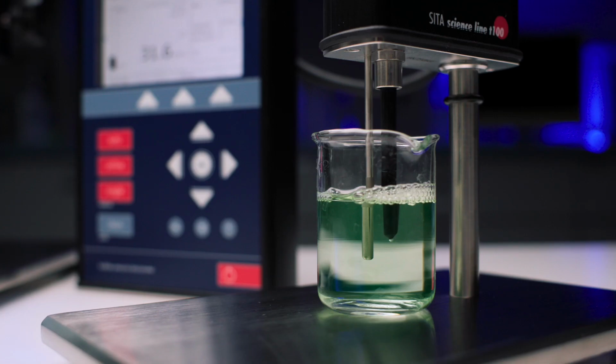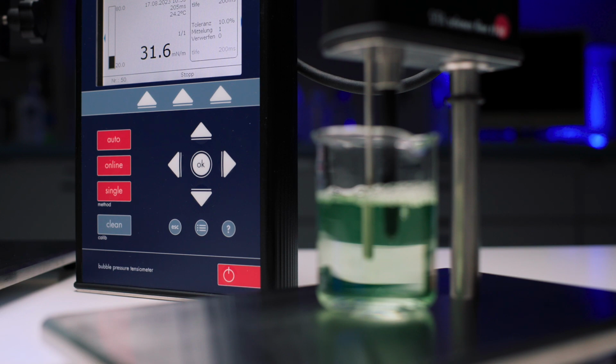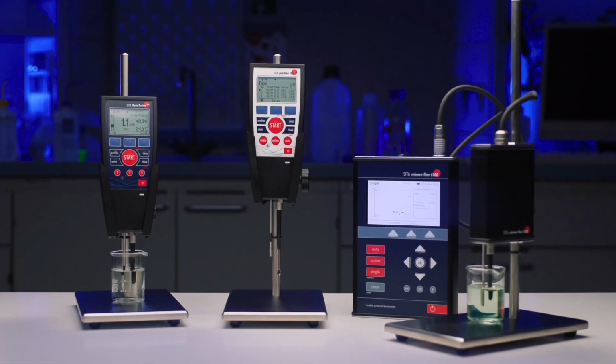In industry, precisely these effects are needed. For example, in electroplating or industrial parts cleaning. Precise concentration control ensures stable quality. At the same time, surfactant-containing formulations are constantly being developed and tested. Our SITA-Tensiometers meet these challenges.